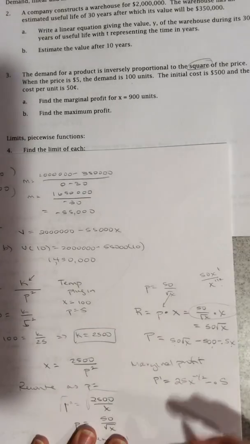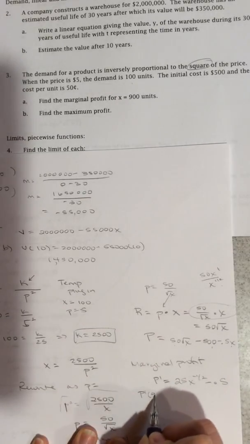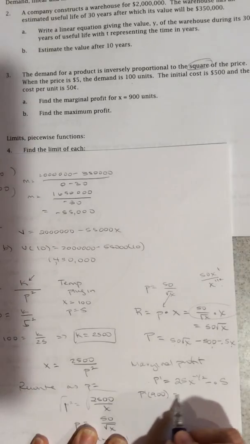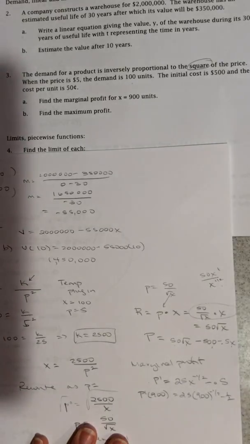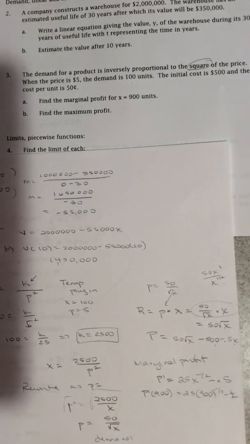And they wanted that at 900 units. So I'm going to plug 900 in, and I'm going to calculate out 25 times 900 to the -1/2. And then I'm going to take away a half, and that'll be my marginal profit.